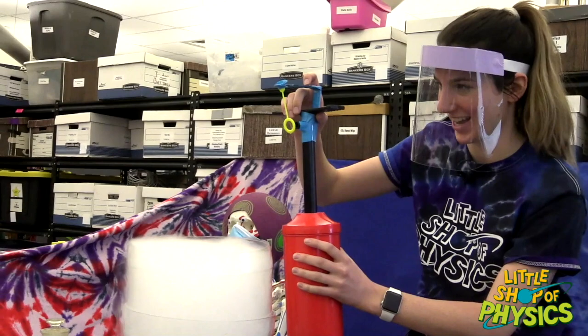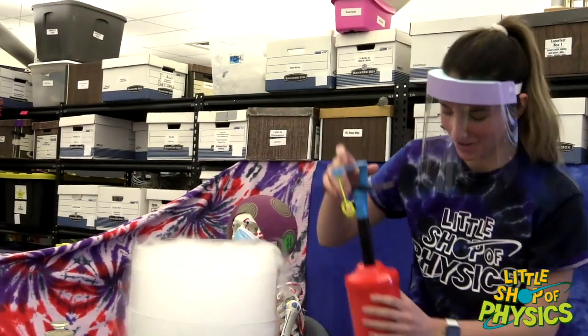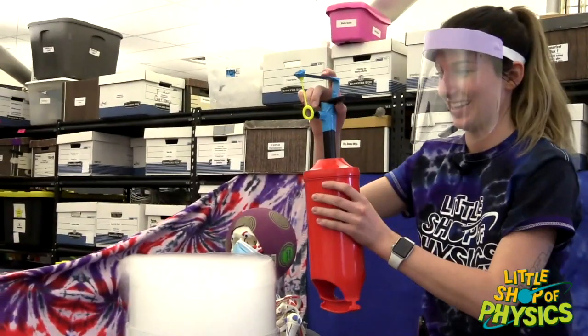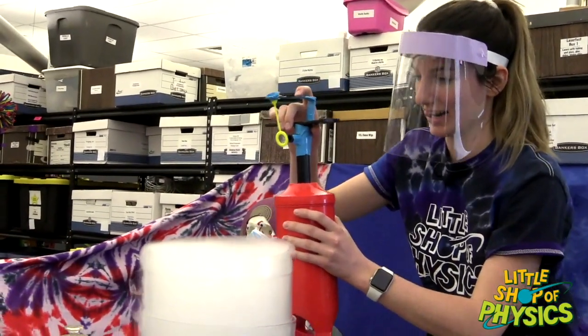See if I can get it to land in there. Oh my gosh. Oh, hold on. It might take me a minute to get the placement right. So Casey's going to blow a bubble, and the bubble's filled with air, but the fog is more dense.